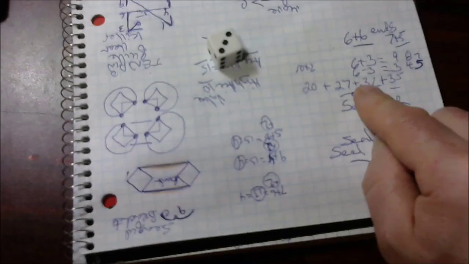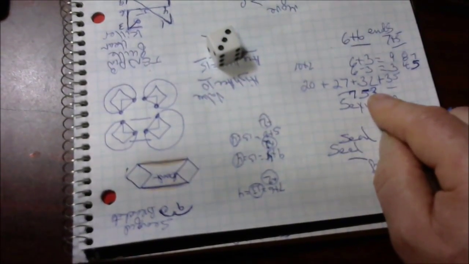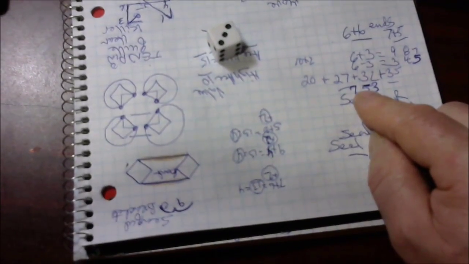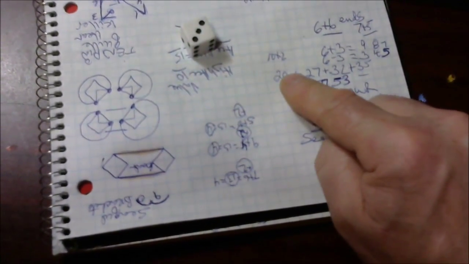Plus 7, plus 5, plus 3. 3, 5, 7 is rotation, so it comes in at 7, 5, 3. 5 and 5 is 10. Makes 1. 3 and 7, 7 and 3 makes 1, 1, 1. This is your rotation movement. But this one will automatically get 6.